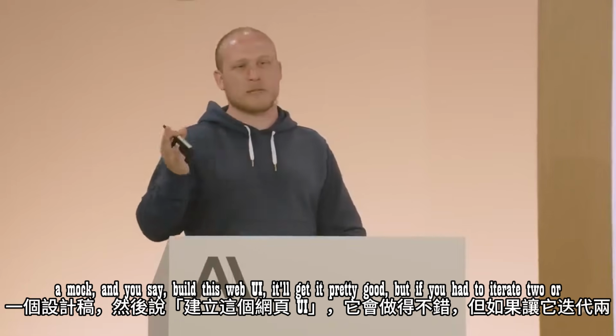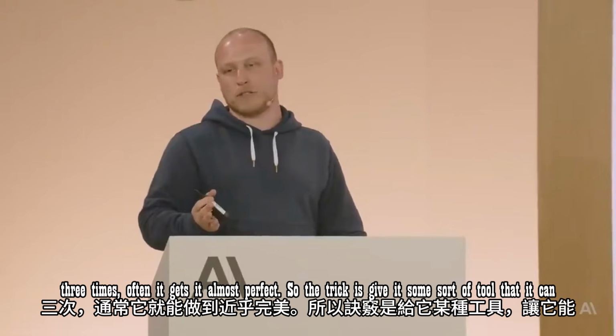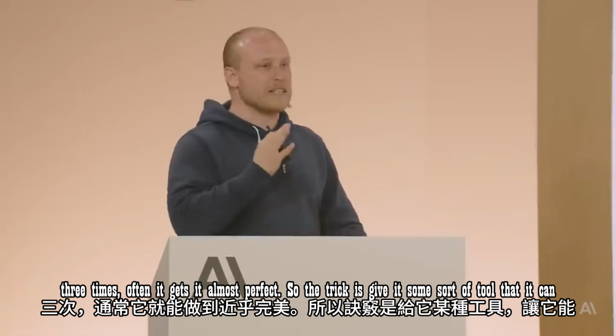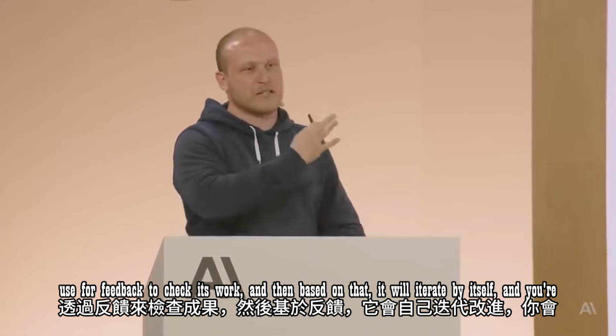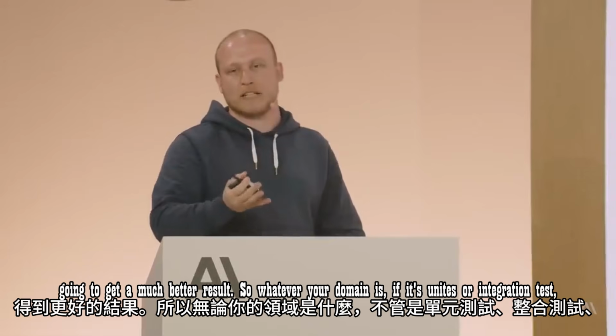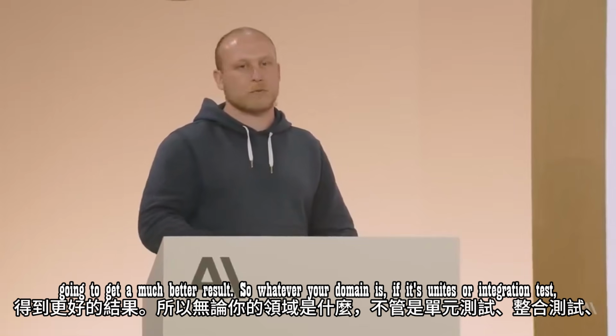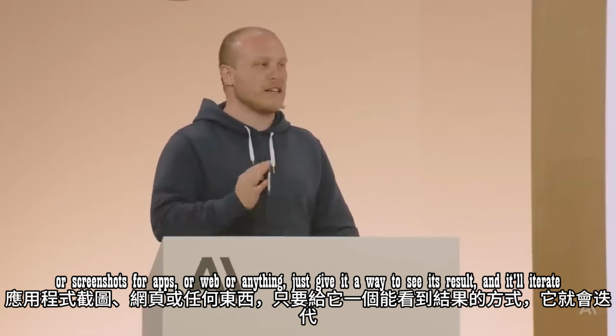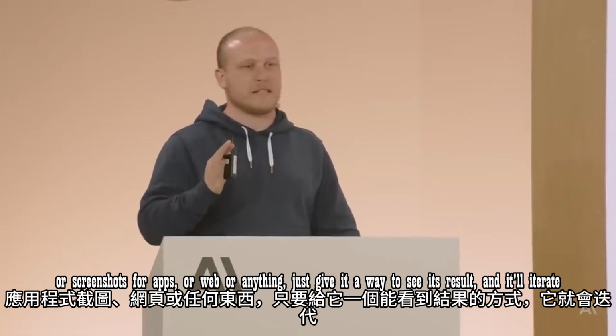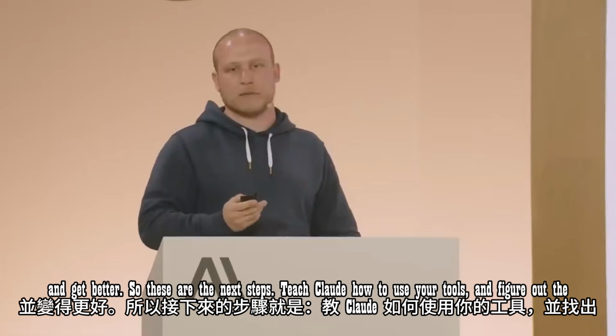But if you let it iterate 2 or 3 times, often it gets it almost perfect. So the trick is give it some sort of tool that it can use for feedback to check its work. And then based on that, it will iterate by itself, and you're going to get a much better result. So for whatever your domain is, if it's unit test or integration test or screenshots for apps or web or anything, just give it a way to see its result, and it'll iterate and get better.